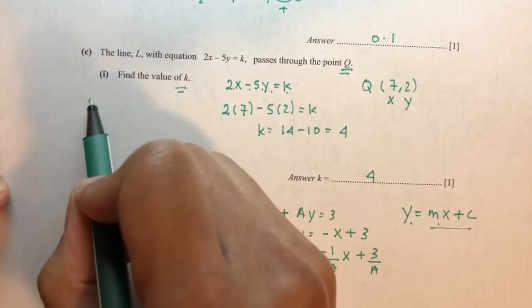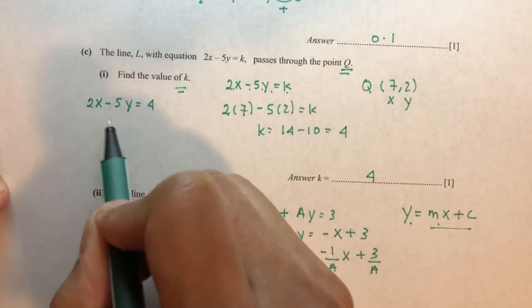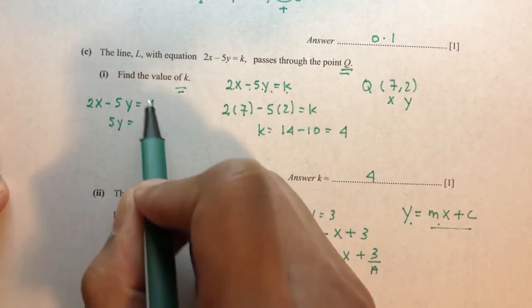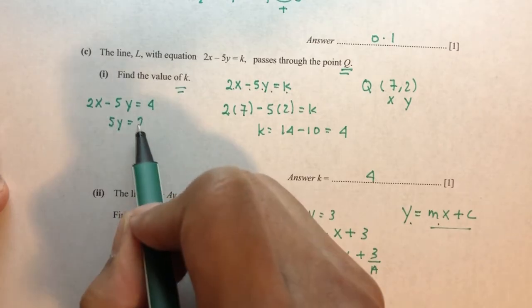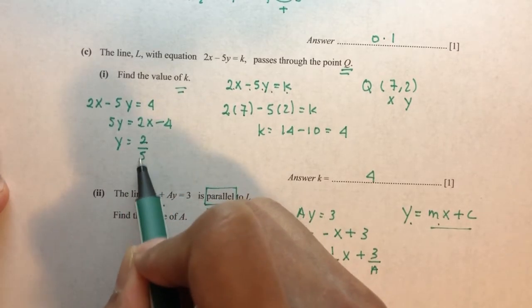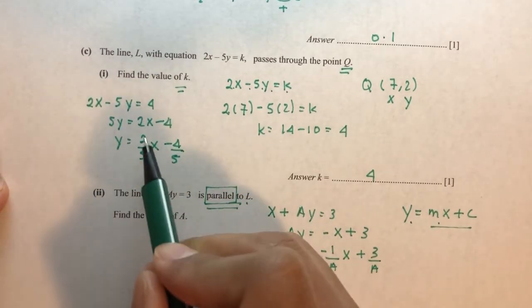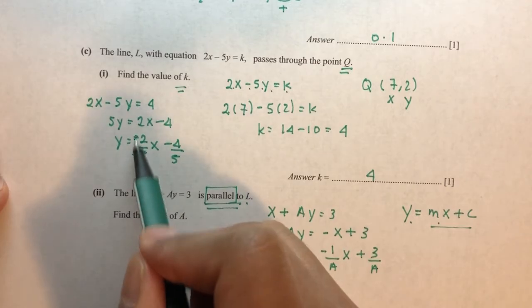So we have 2x minus 5y equal to k, which is 4. So 5y equal to 2x minus 4. So y equal to 2 divided by 5 x minus 4 over 5 as well. So the gradient of the line L is 2 over 5.